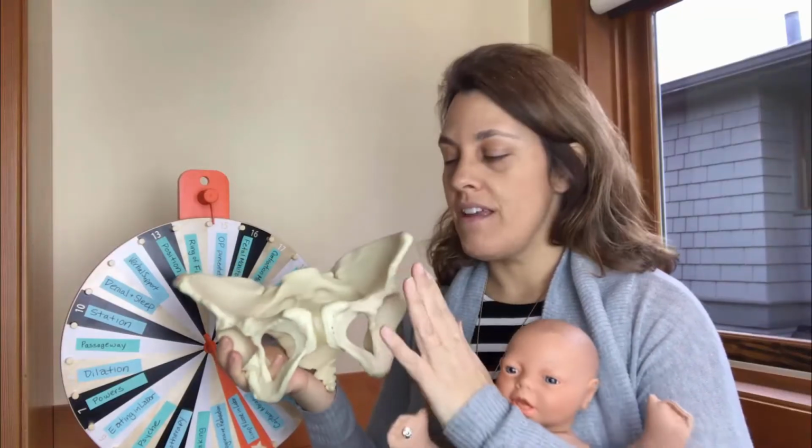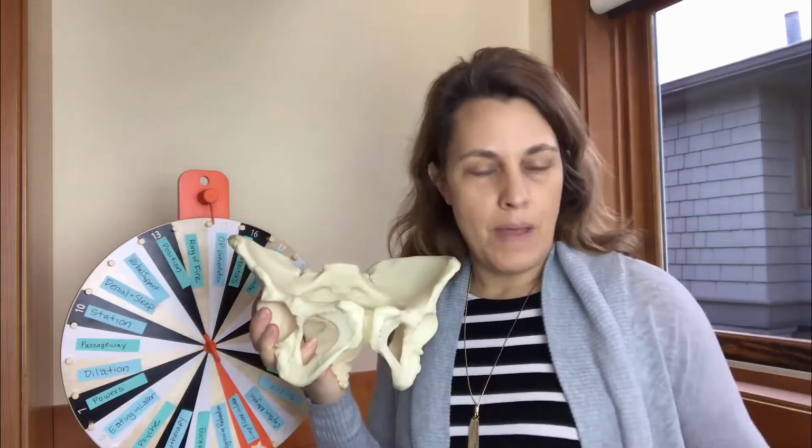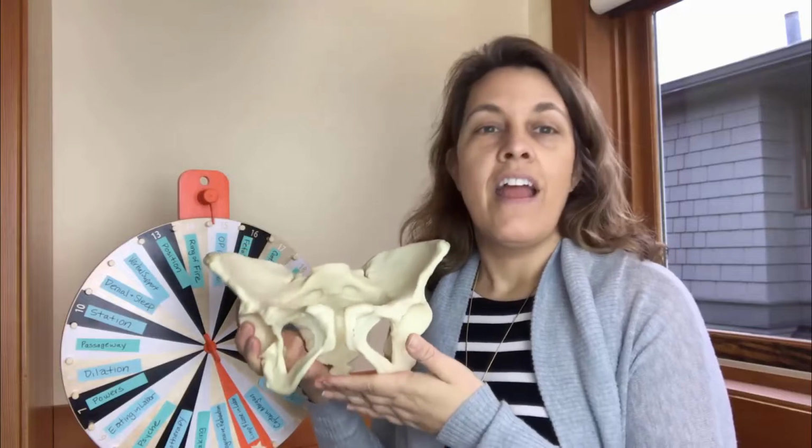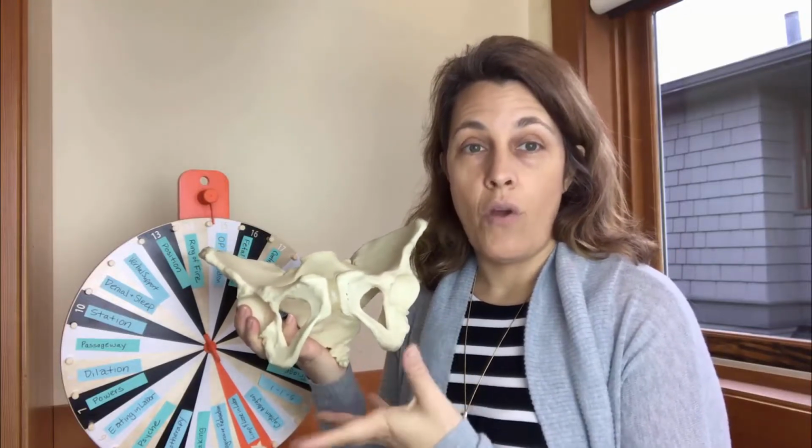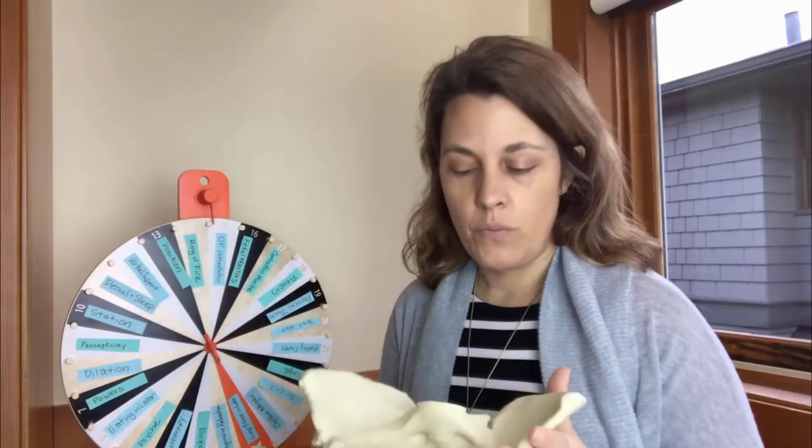So sometimes we see a slower progress with an OP baby, both the baby's station as the baby descends through the pelvis, or with dilation and effacement of the cervix. Sometimes that can be slower as well.